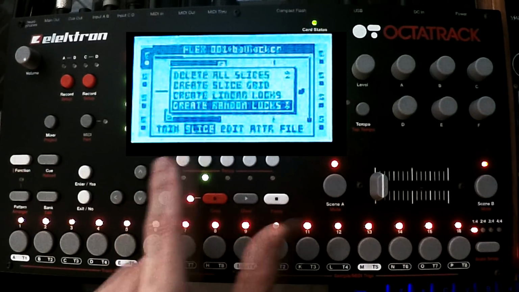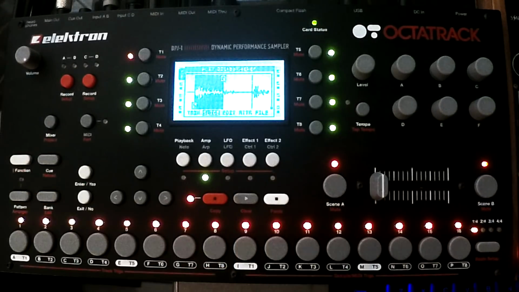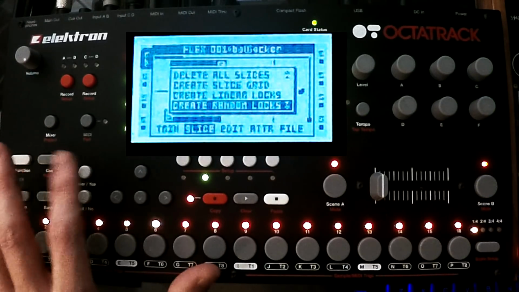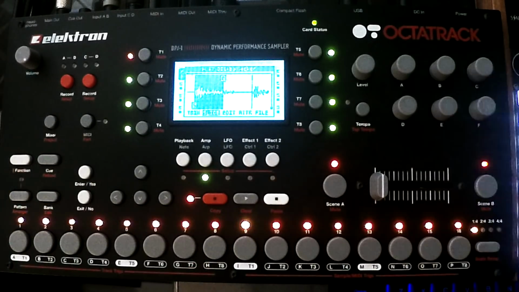We can also, instead of linear locks, just create random locks. So if I press play, now it's all locked in there. So if I want to change it again, do the same, and it just changed it again. So you can find different random beats.